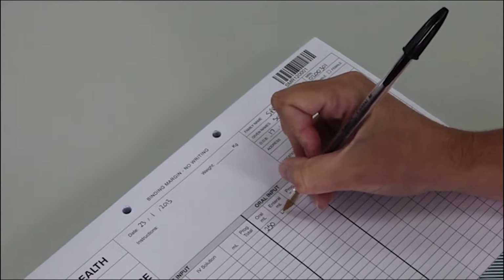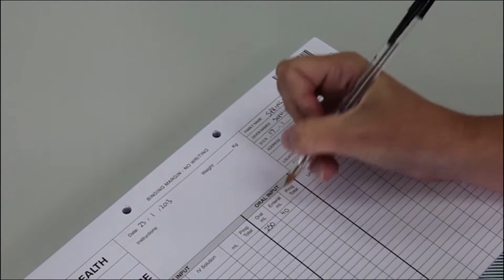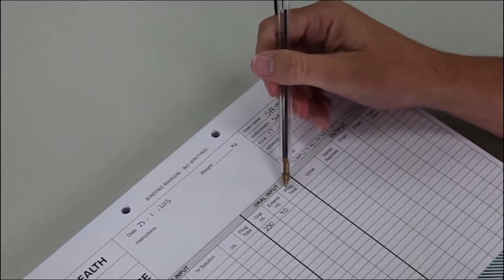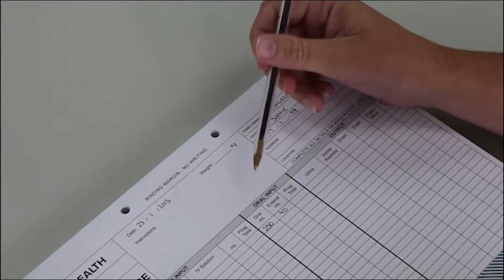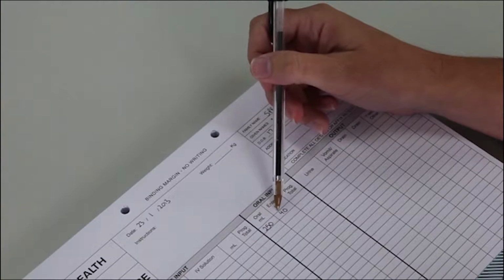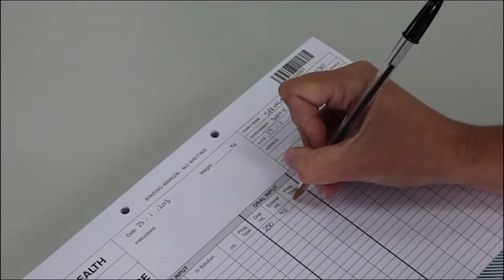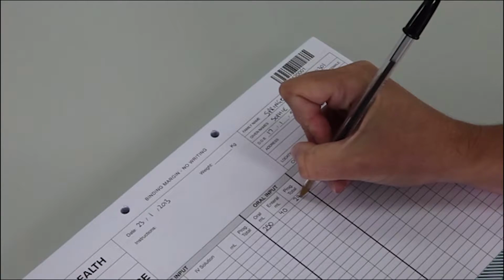So we'll write 40 because she's had that hour completed. The last column in this section is progressive total. So what we need to do now is actually add the two together. So 250 plus 40 gives us a progressive total of 290 mils.